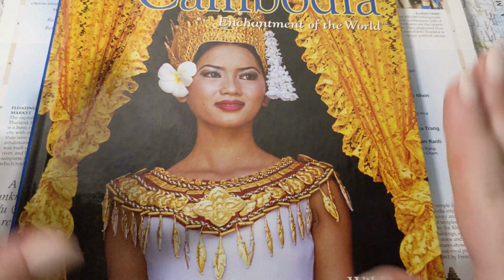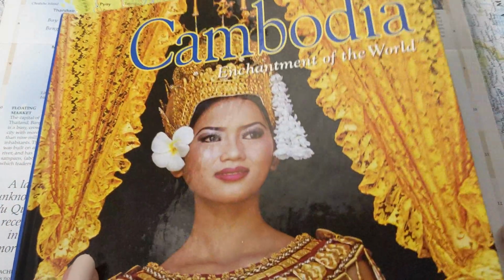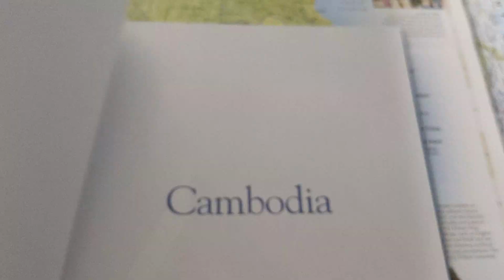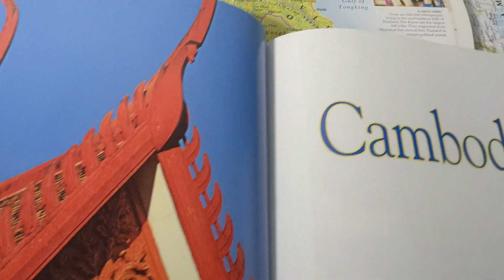First of all, look at this picture of this beautiful person in some very wonderful traditional clothes. And I like this front picture too. Well, this too. This is a pretty cool roof.